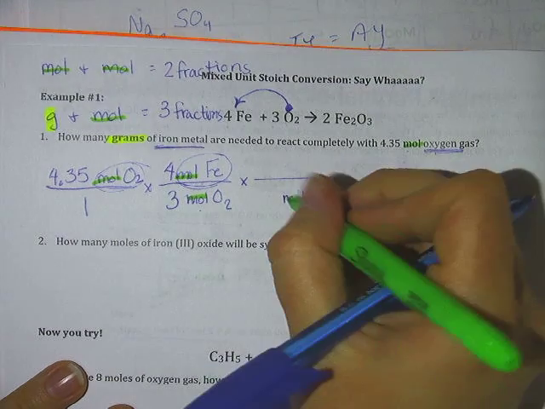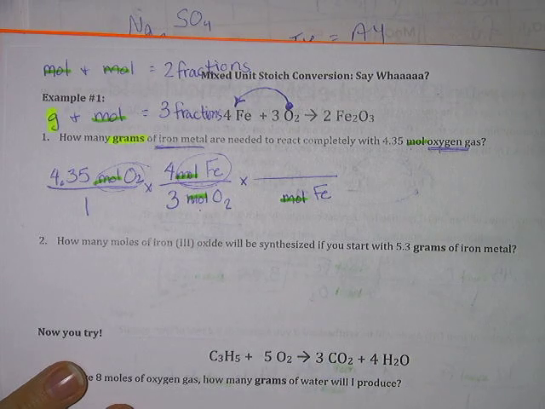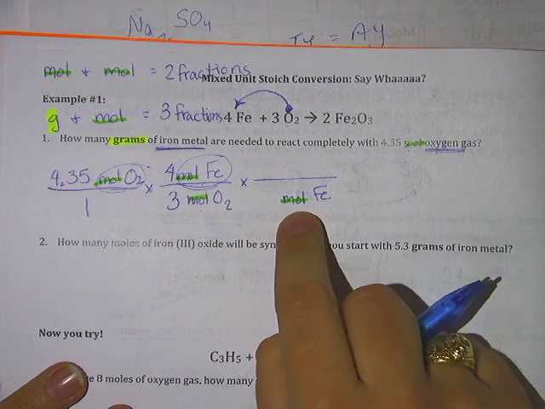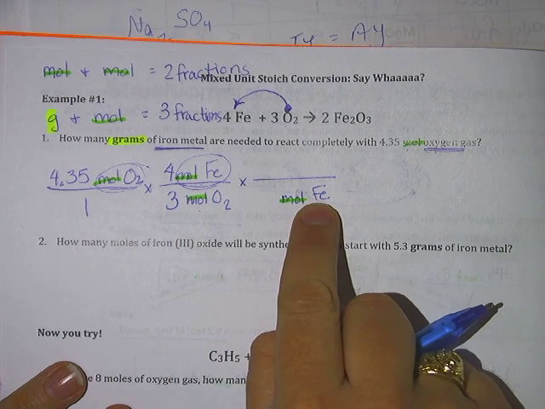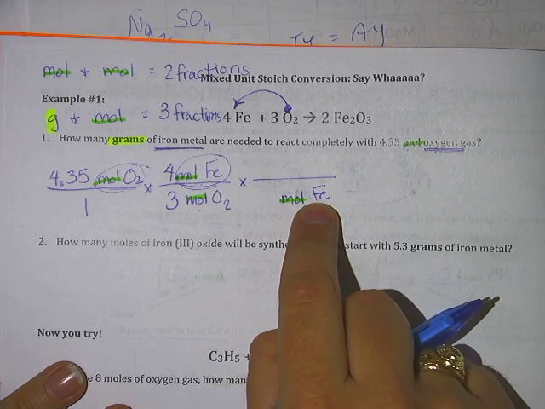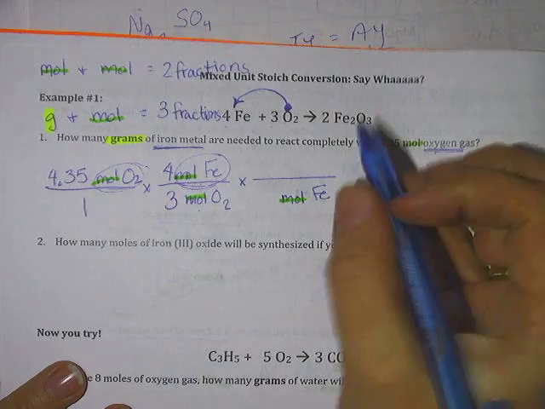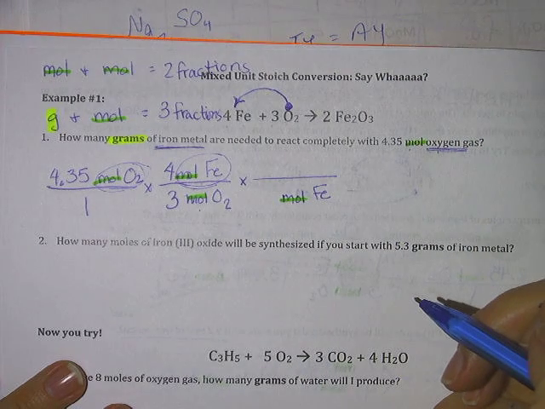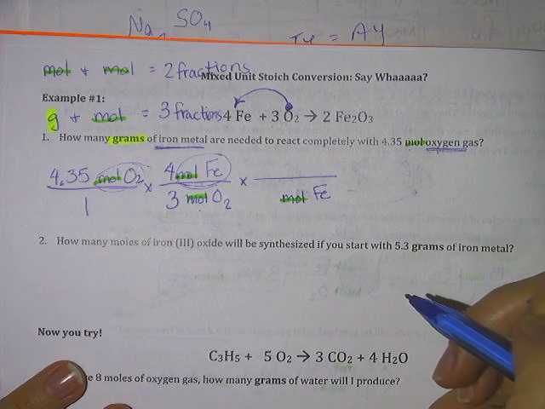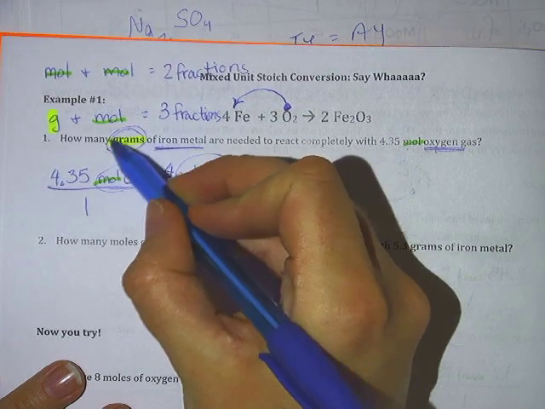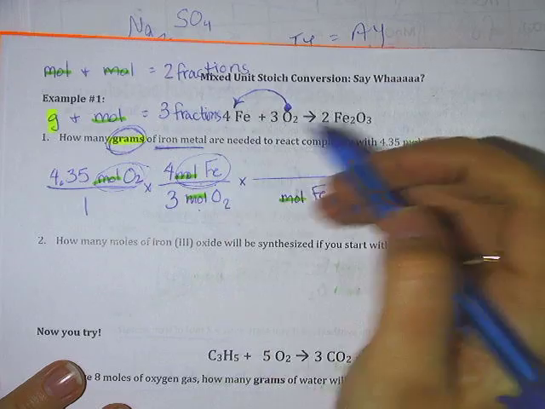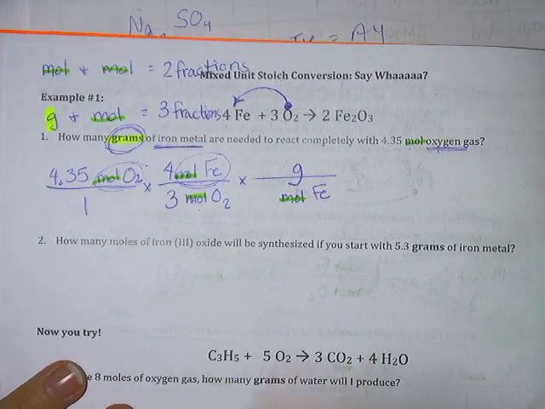And now we have an interesting problem. I hope you're listening, because now we have an interesting problem. We have now used moles 4 times. How many times are we allowed to use moles? 4. Only 4. So I cannot put moles on top here. What do you put? Grams. Grams is the only thing we have left. Grams must be what goes on top.